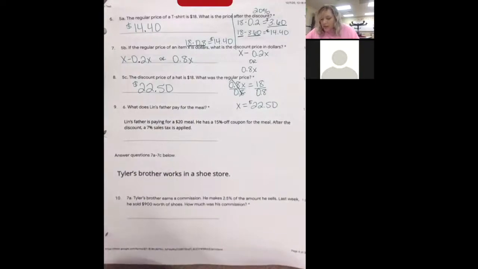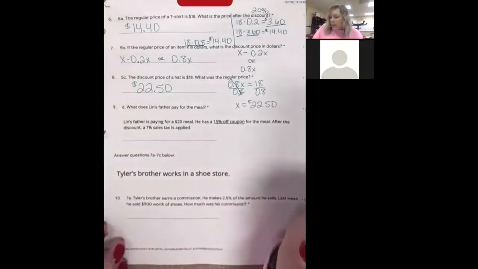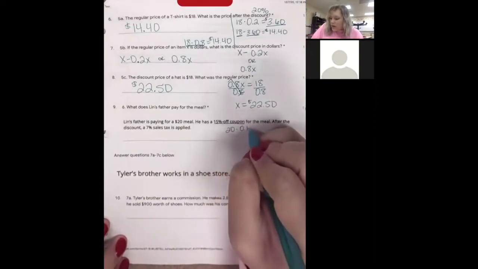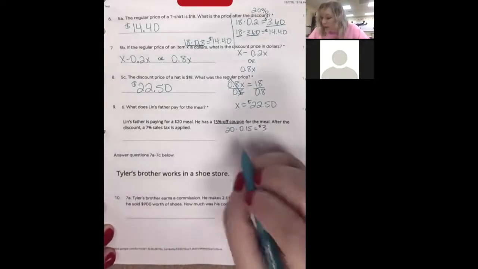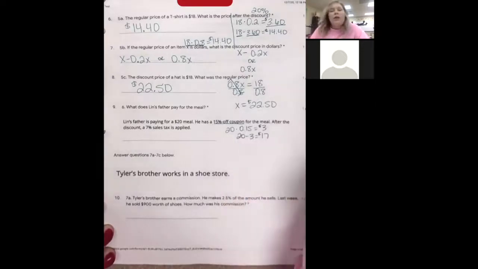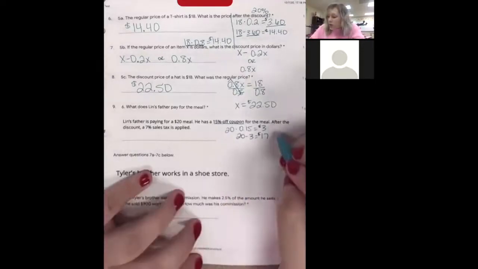Okay, Lynn's father is paying for a $20 meal, and he has a 15% off coupon for the meal. After the discount, a 7% sales tax is applied. So first we have to figure out the price after using a coupon. So we can find what 15% of $20 is. That would be one option. Or we could also find what 85% is. So we know that's $3, but since that's just the amount of discount, I have to go back and subtract that. So the price of the meal after the coupon is $17.